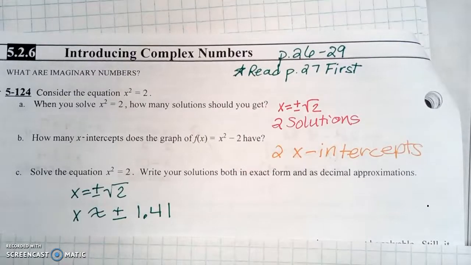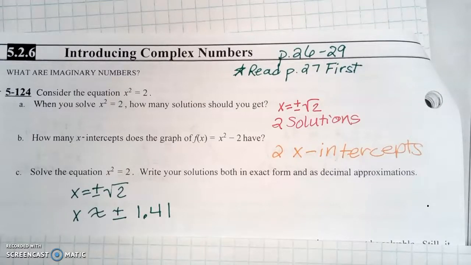Okay? And part B says, how many x-intercepts does the graph of x squared minus 2 have? It's going to have 2 intercepts. It's a parabola. It's opening up. It's going to cross the x-axis twice.